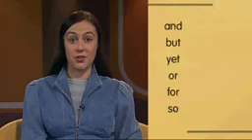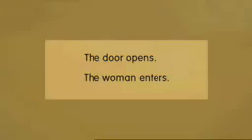We use the most simple conjunctions in place of a full stop. The door opens. The woman enters. The door opens and the woman enters. The door opens. The woman doesn't enter. The door opens, but the woman doesn't enter.